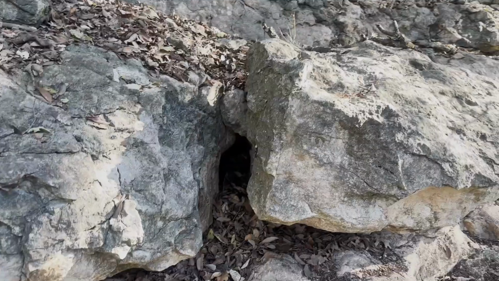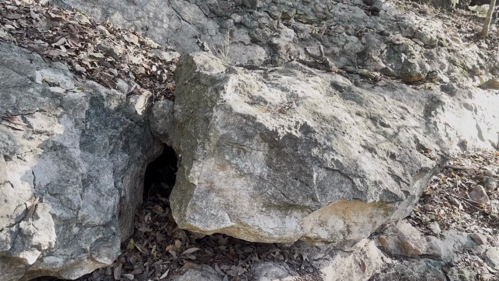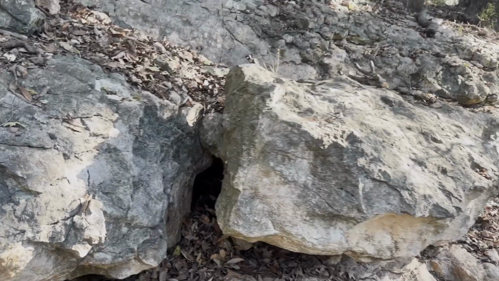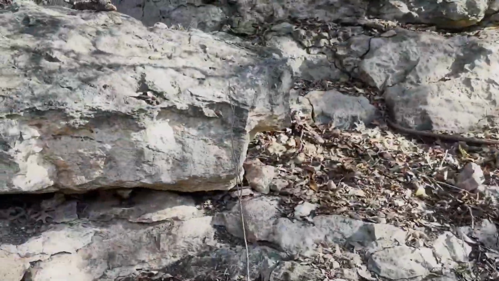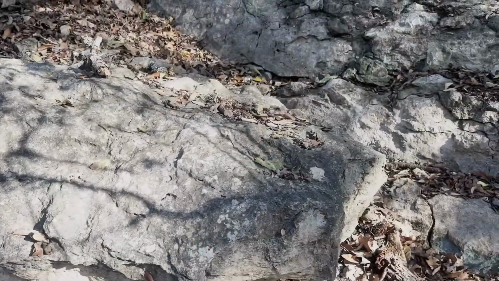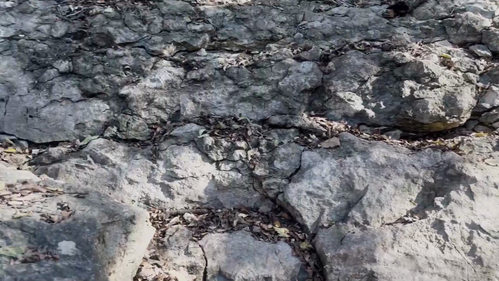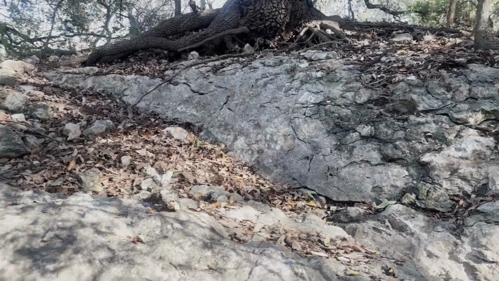And this is a great example of mass wasting in process, since this has already been cut into. Now it's just waiting for all the other sides to be cut into so that it is eventually going to fall from this side right here. So now let's look at some other examples of different natural processes at this park.